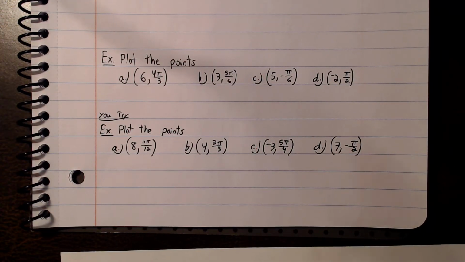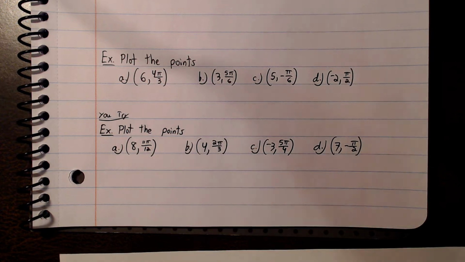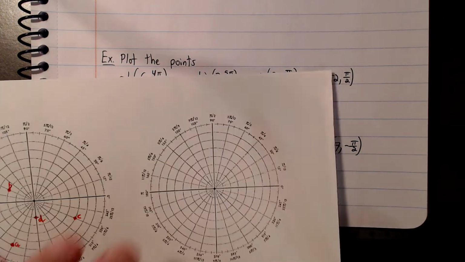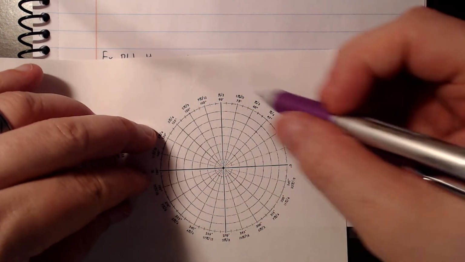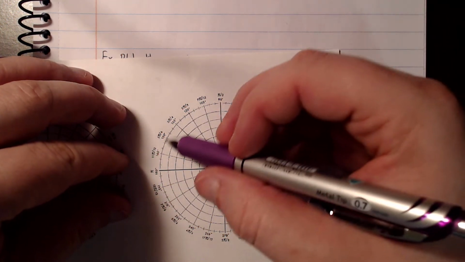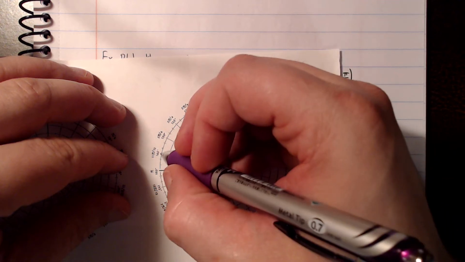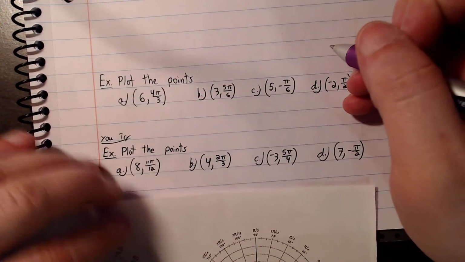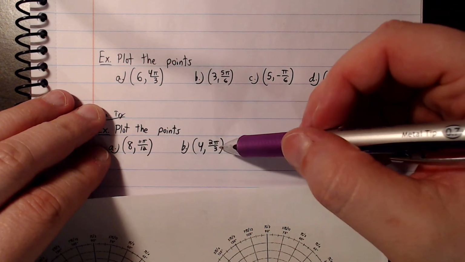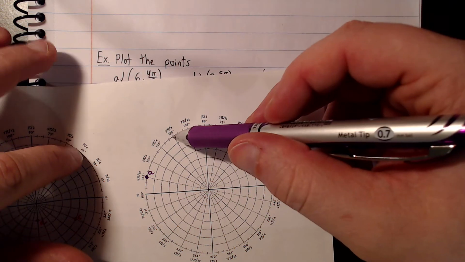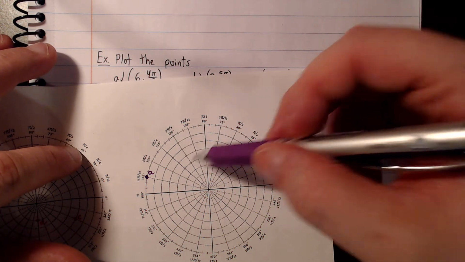Alright, let's see. So we want 8 and 11 pi over 12. So 11 pi over 12 is, let's see, here, and we want to be at 8. So that should have been your first point. Next we have 2 pi over 3. 2 pi over 3, 7, 6, 5, 4.